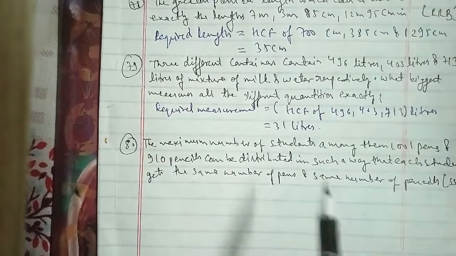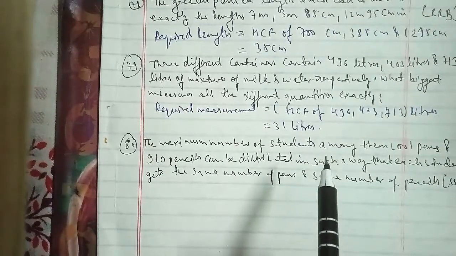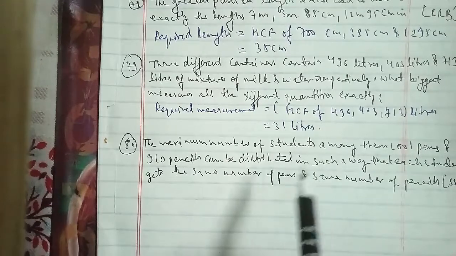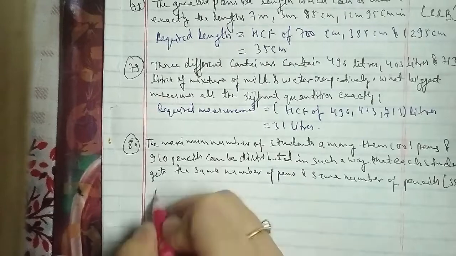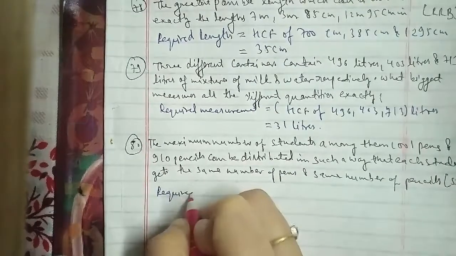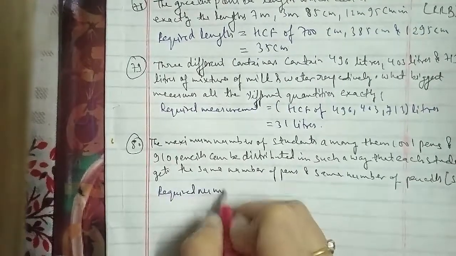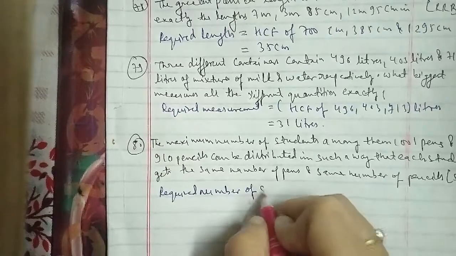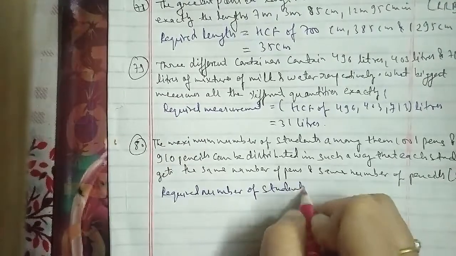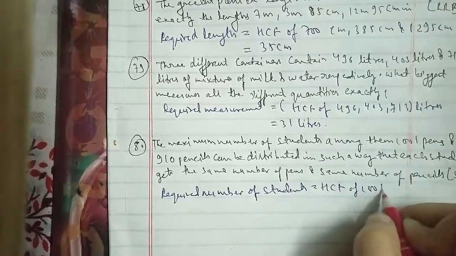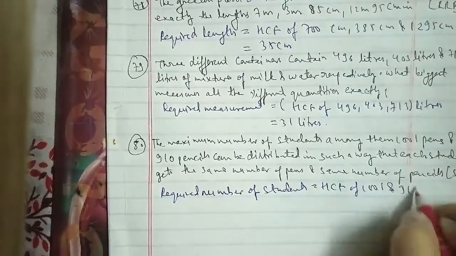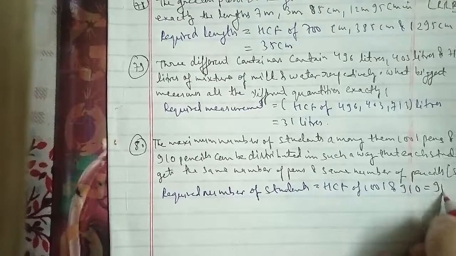And the options, as I told you, are 91, 910, 1001 and 1911. So we will go ahead with the solution here. Required number of students equals HCF of 1001 and 910, which is equal to 91.